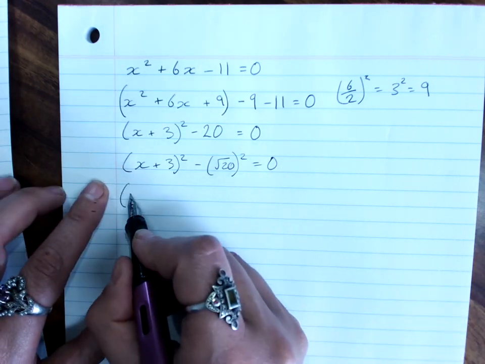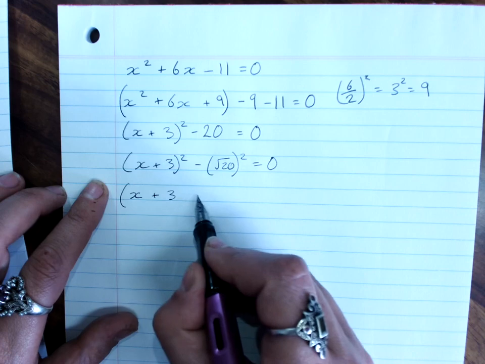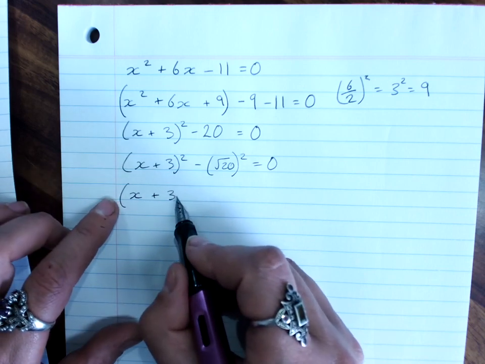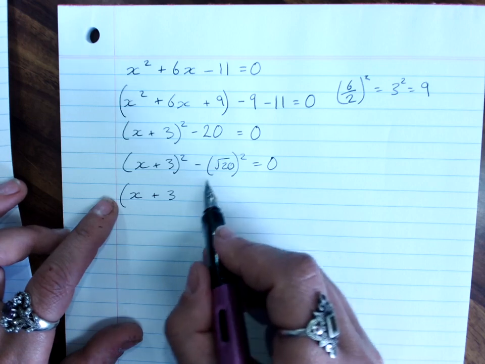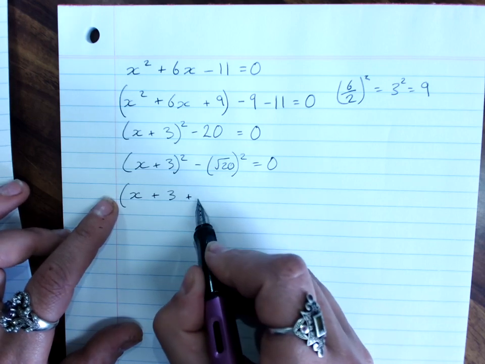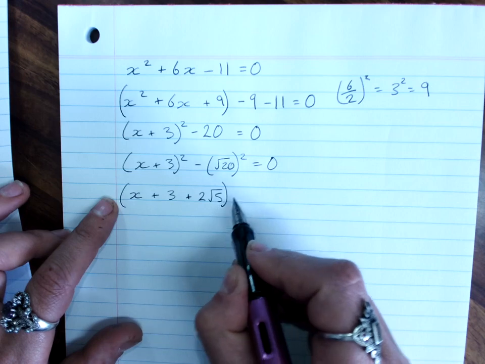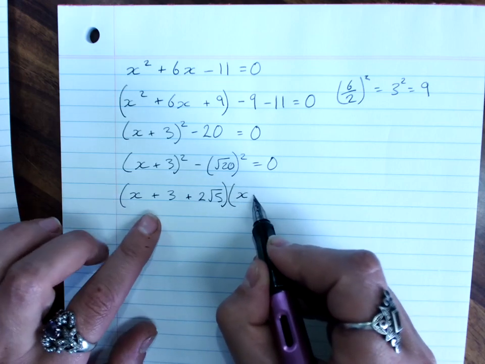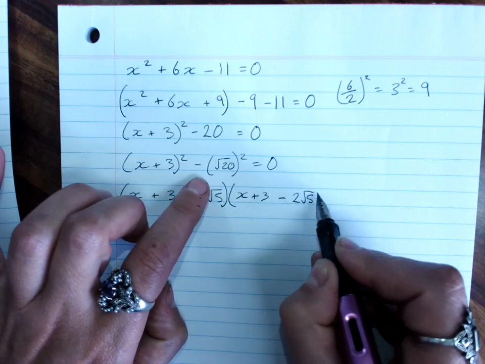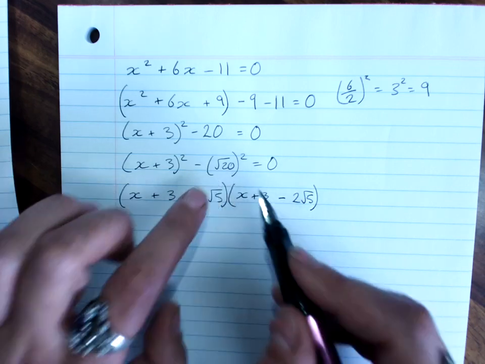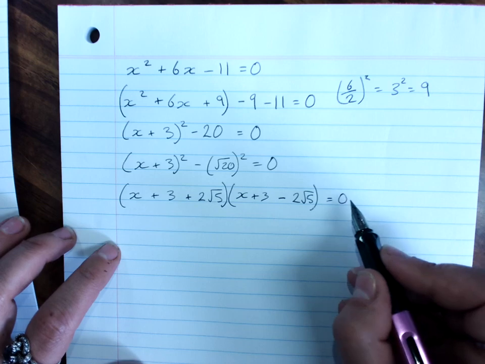Factorize as a difference of perfect squares. x plus 3 is our first term. Now, root 20 can be simplified to 2 root 5. So I'll have plus 2 root 5, x plus 3, my first term, minus 2 root 5. So of course if a surd can be simplified, we do.